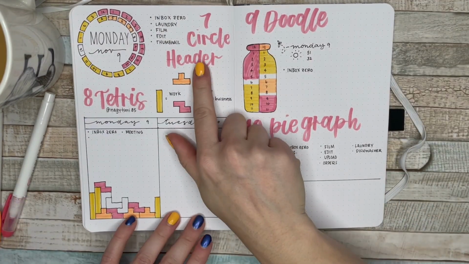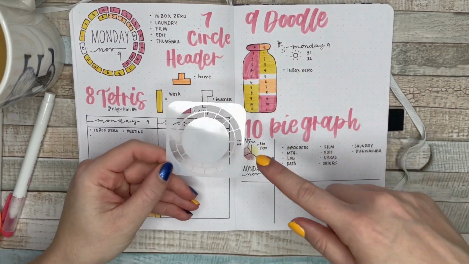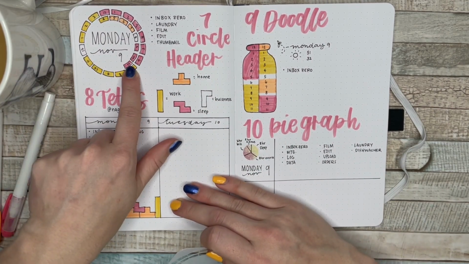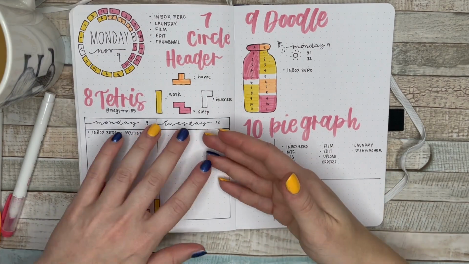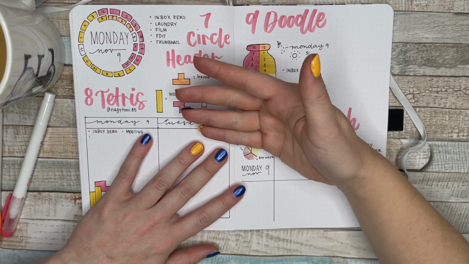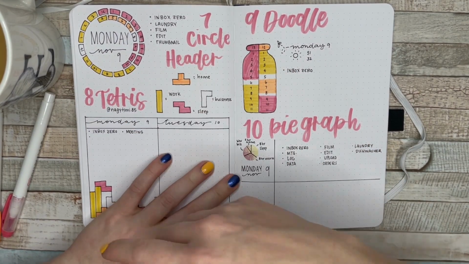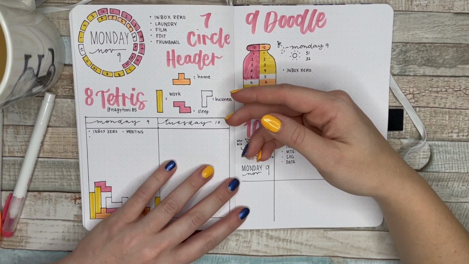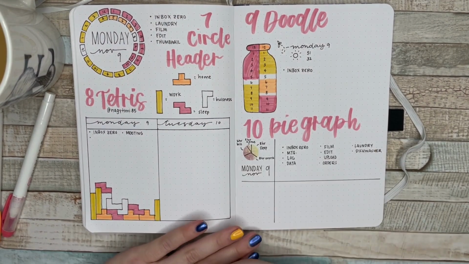So number 7 is doing a circle header. So I used my stencil that is meant as a 31-day habit tracker, and I just put 24 of the boxes down and created a circle header out of that. I'm thinking about doing a circle header, but as 24 hours, in case people are interested in doing time tracking like this. Please let me know if you're interested in that, and I will definitely go ahead and make that stencil. So you can have your header over here and then all of your tasks next to it.